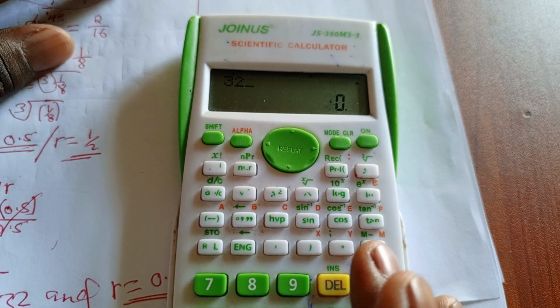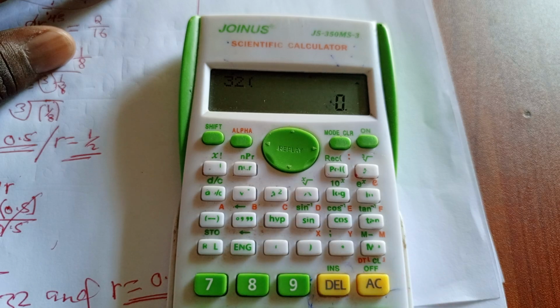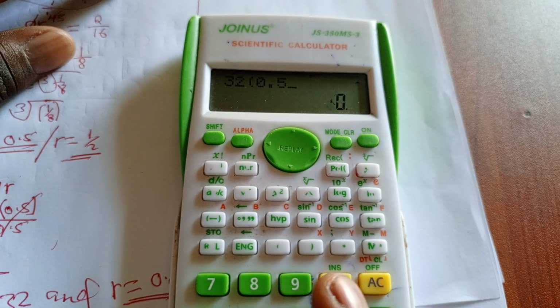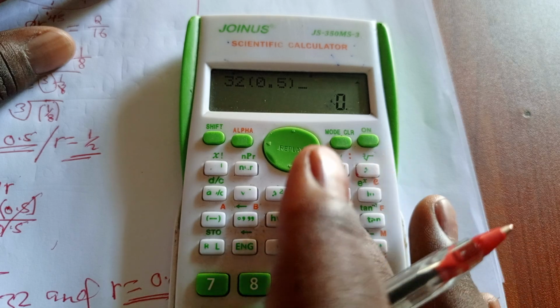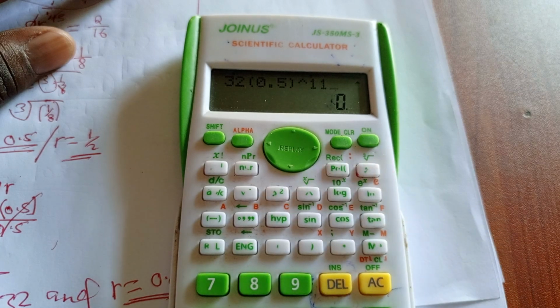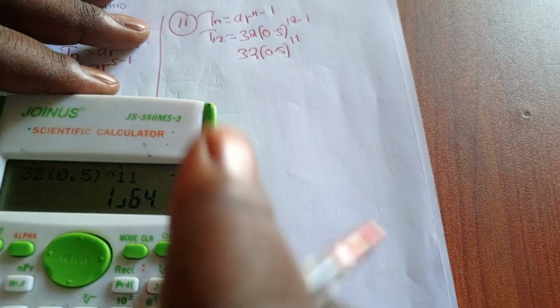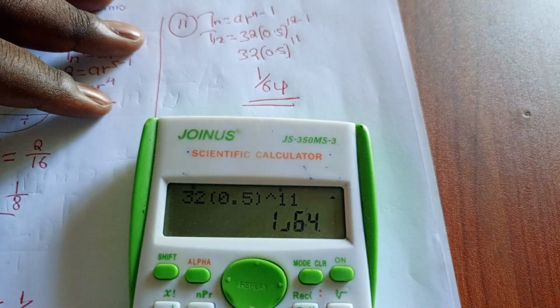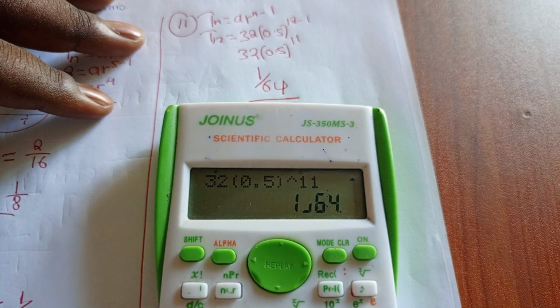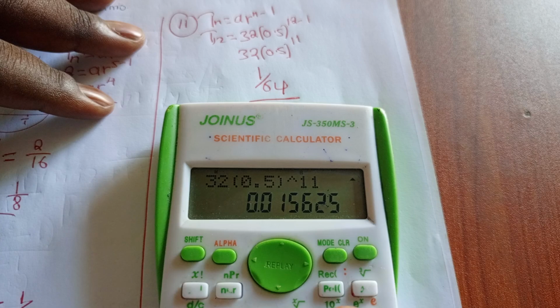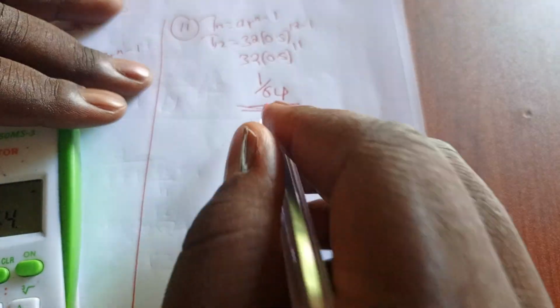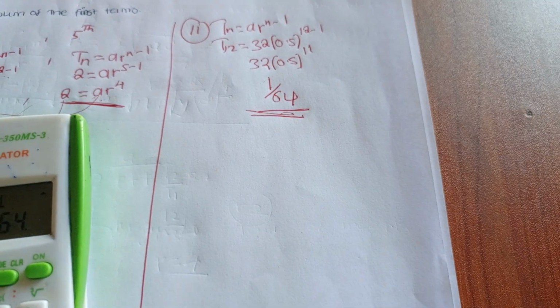32, then open bracket, my A is 0.5, close bracket to the power 11. Okay, so the answer is, in fraction, 1 over 64. Good. So you can just place here what's in fraction over here, so that you can get the answer in decimals or in fraction like this one. So that would be my answer for that part.